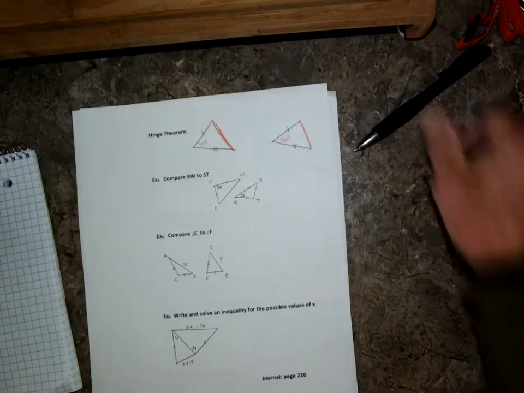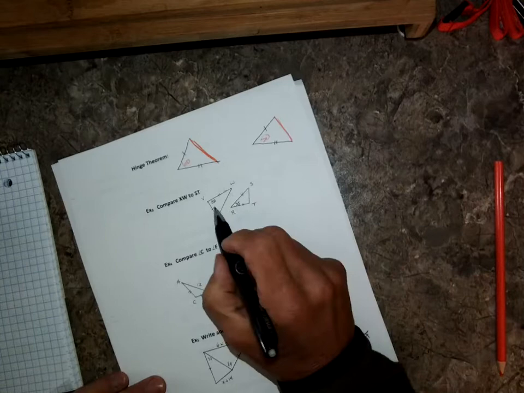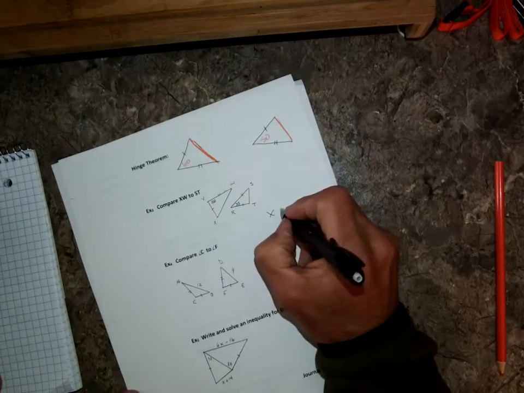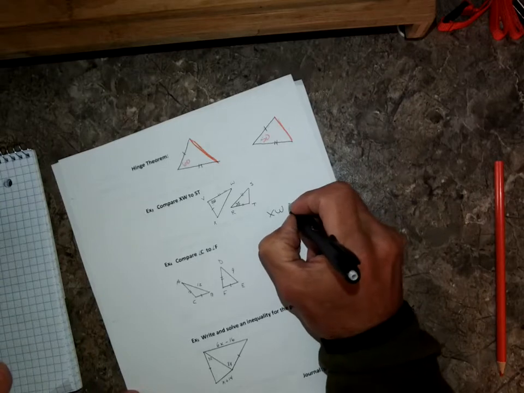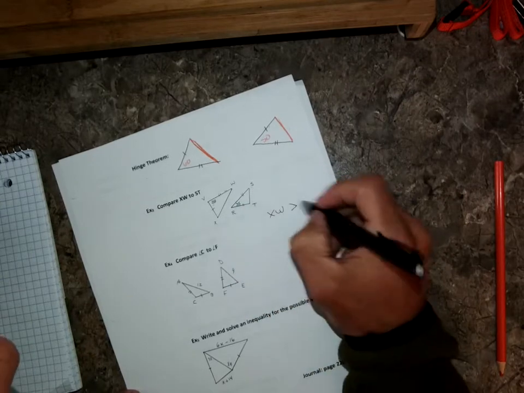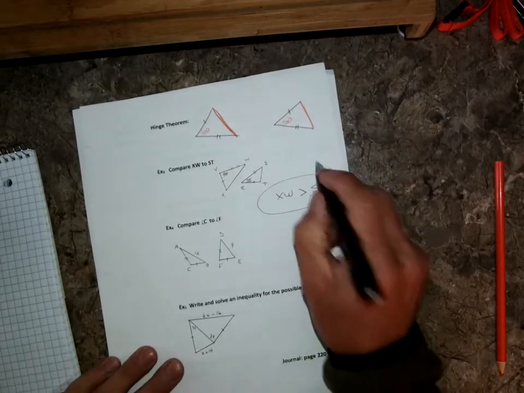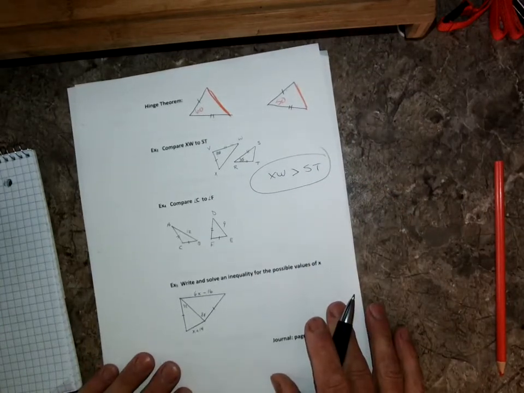Okay, so let's take a look. Okay, 88, 35. So obviously XW is greater than ST. It's that easy. And it seems obvious too. You can look at it and say, no duh, Mr. Davies. That seems obvious. I know. Geometry's pretty okay.